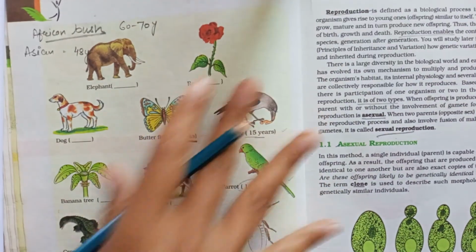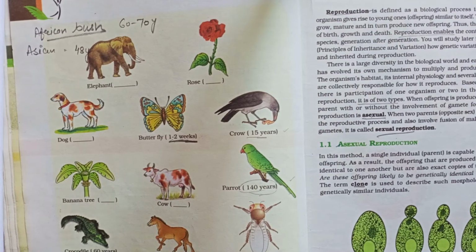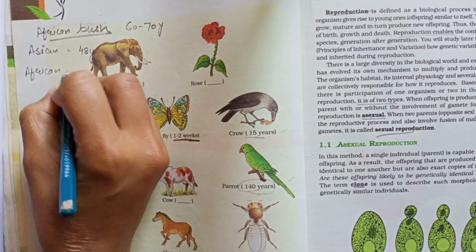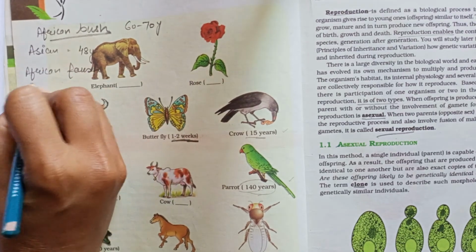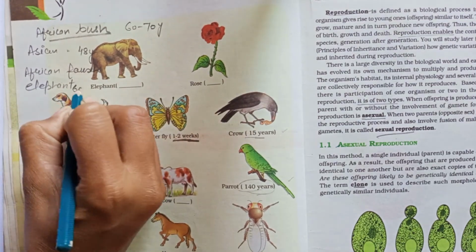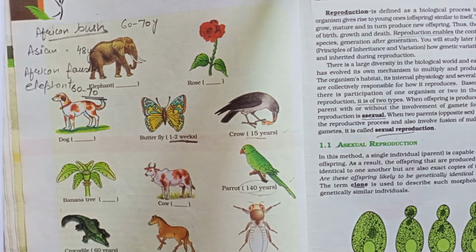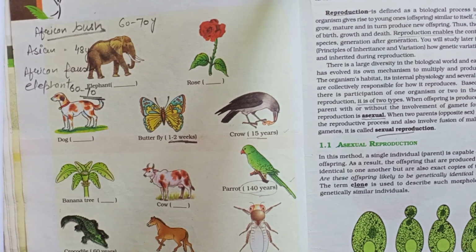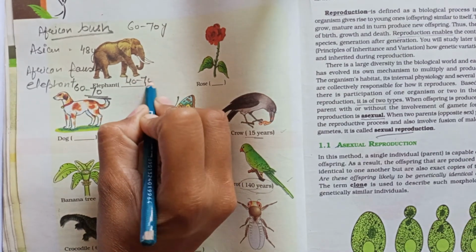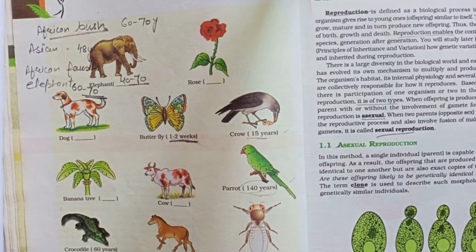And now I have the African forest elephant. It has a life cycle of 60 to 70 years. So if we look at the average of this age, we can say its average is from 40 to 70 years. तो 40 to 70 years हम इसमें लिख सकते हैं.